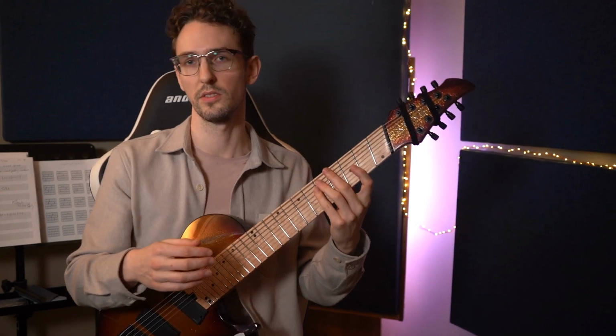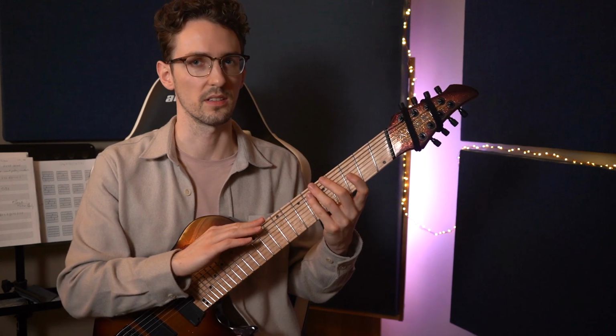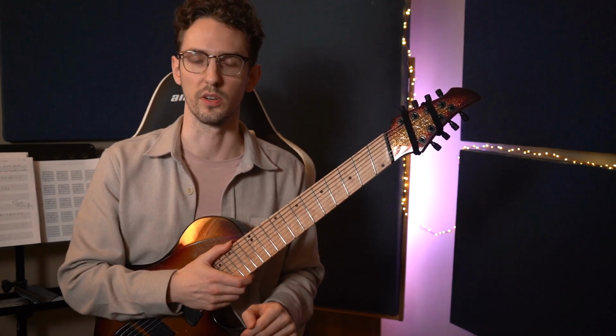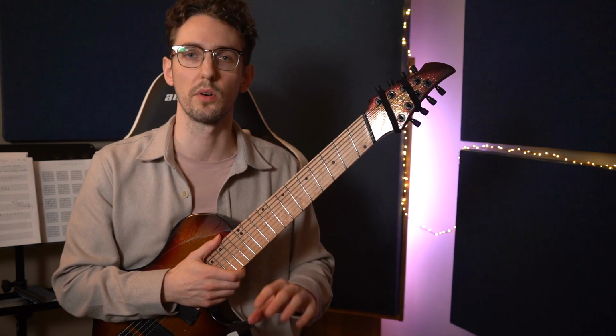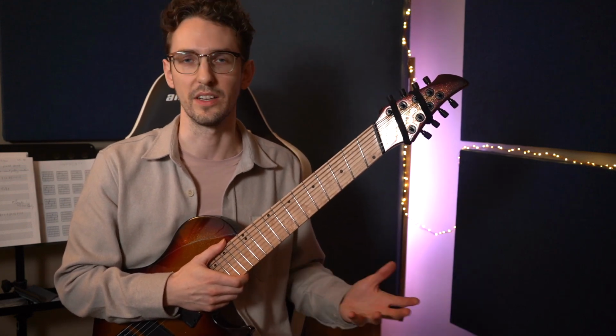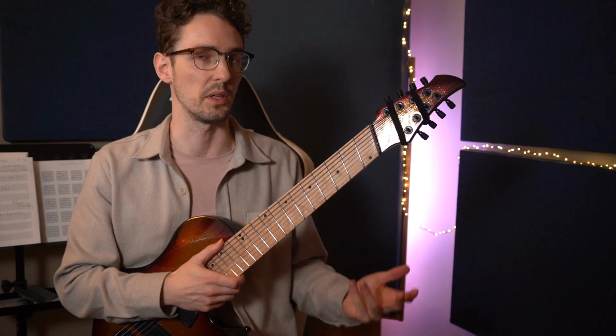So today we are going over drop voicings for the 8-string guitar, and specifically drop 2, drop 4 voicings. Now if you don't know what that means, don't worry. If you stick around for a little bit, I will go over in full detail what these naming conventions mean and kind of where they come from and how they can be useful for you.